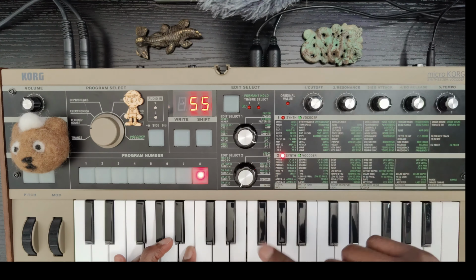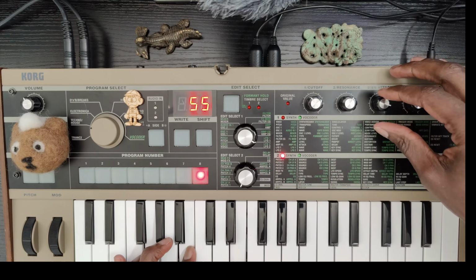And you can hear that rise and fall of that sound. If we go to our LFO 1, we can change the speed by which it goes. So we can go very slow, or very fast.